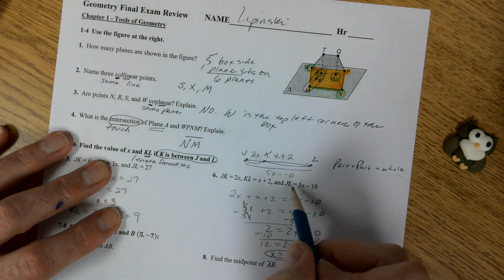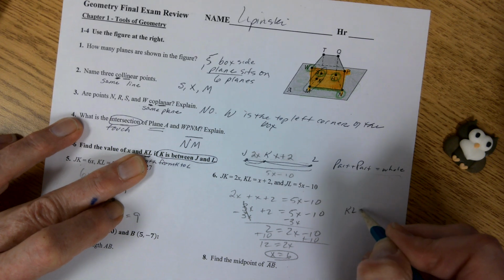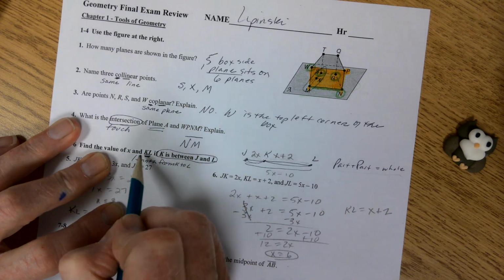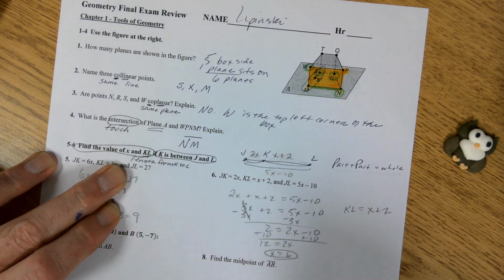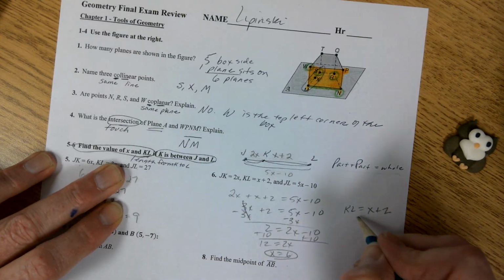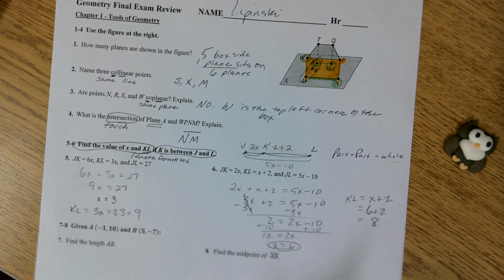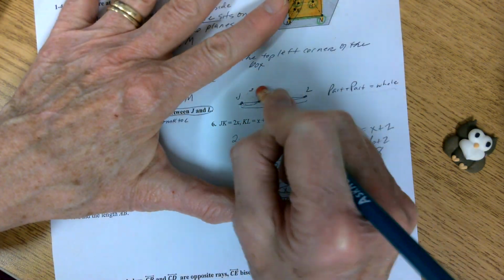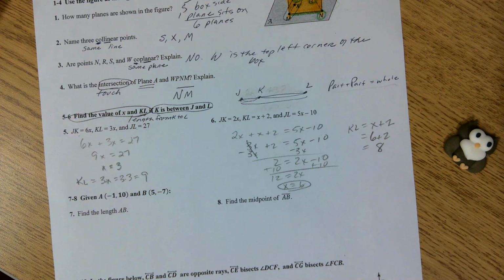And then the question says, again, find the length of KL. So KL is equal to x plus 2. And remember, every time I'm doing the directions here, I'm following these directions. So that's equal to 6 plus 2, which is 8. Okay, every time, part plus part is whole. You want to be able to see it. It's always about visualizing, right? So draw it for yourself when you do it.